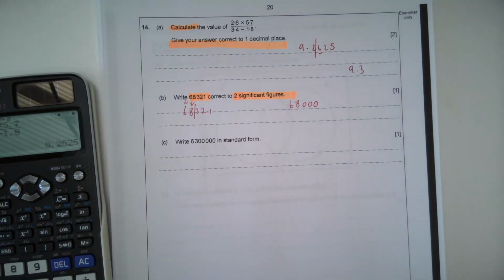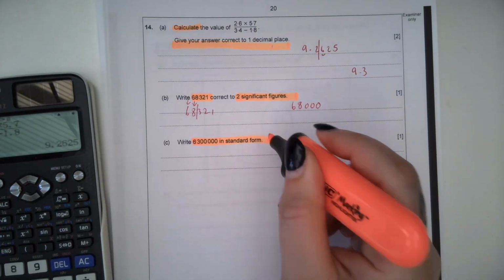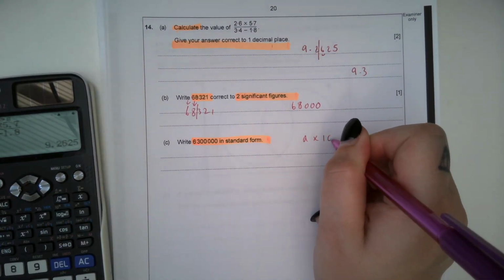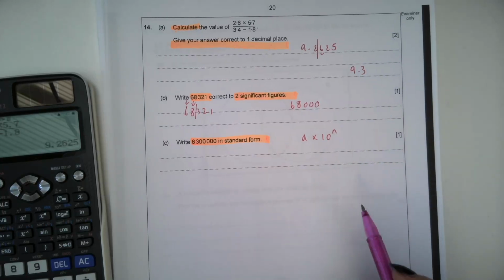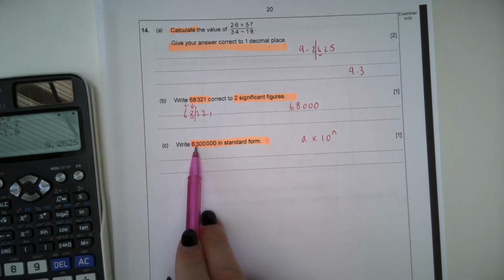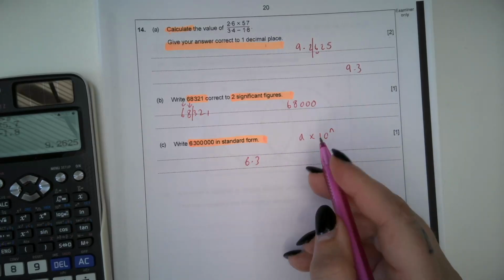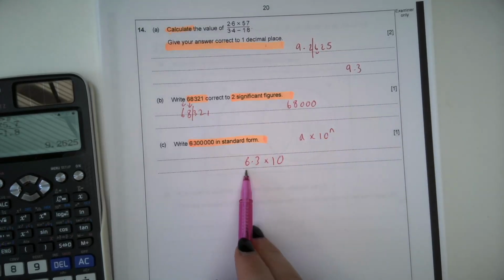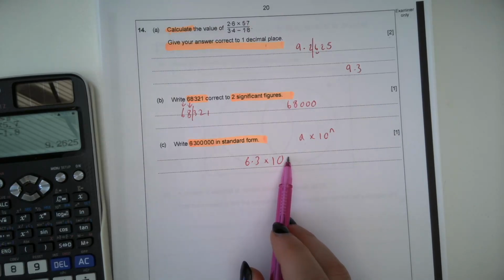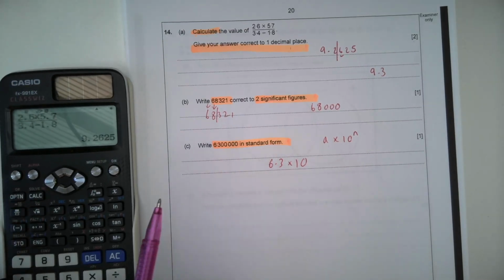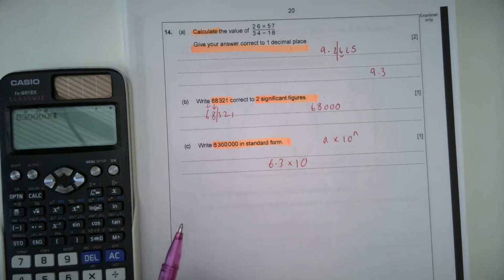Part C, write 6,300,000 in standard form. Okay, so standard form, we need to have a number between 1 and 10 multiplied by 10 to a power. Okay, so I want this to be 6.3 because 6.3 is a number between 1 and 10, and then I multiply it by 10 to a power. This power of 10, there's a couple of ways people do this. It's how many times you've divided this number by 10. So what you could do here is you could type this in and then divide it by 6.3.